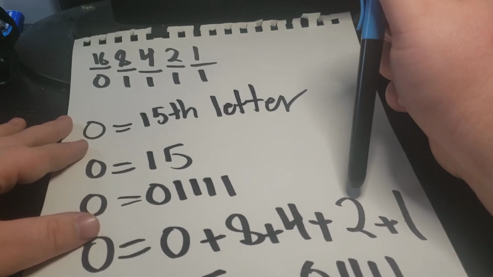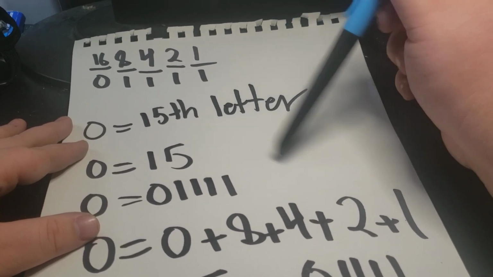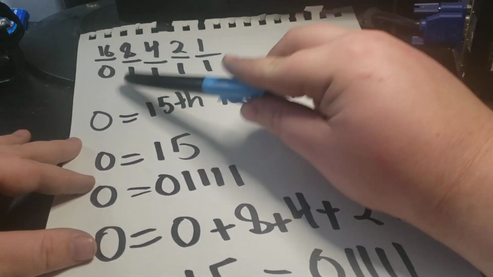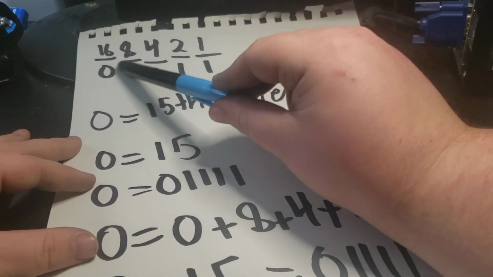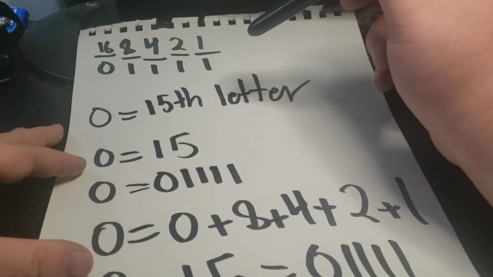2, we need a 2. It turns to 14. Not 15. And then we put the 1 down, which turns it into 15. So for 8, 4, 2, and 1, we put a 1 under each one of them. And for 16, we put a 0 under it, because we don't need to use it.